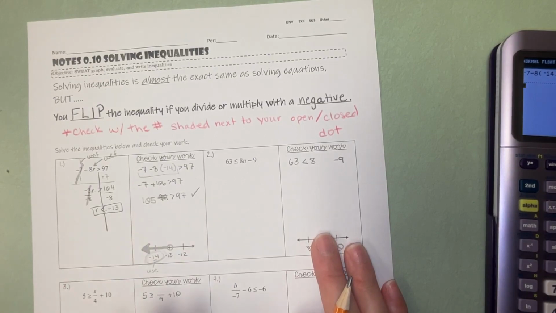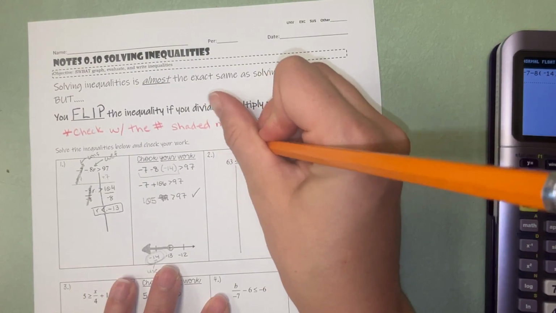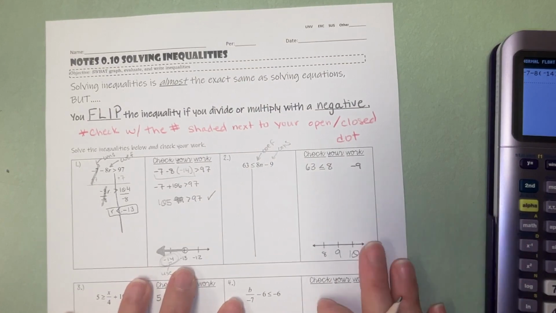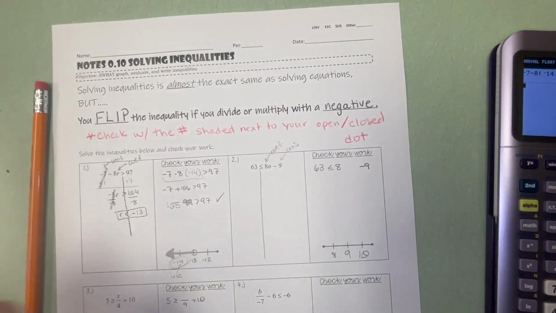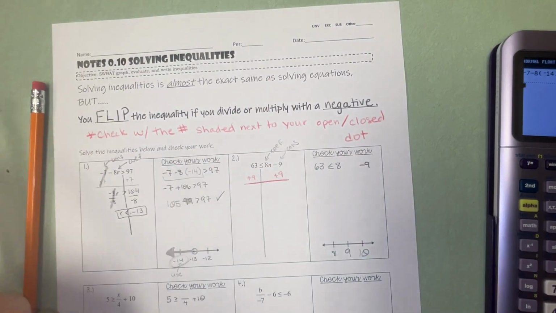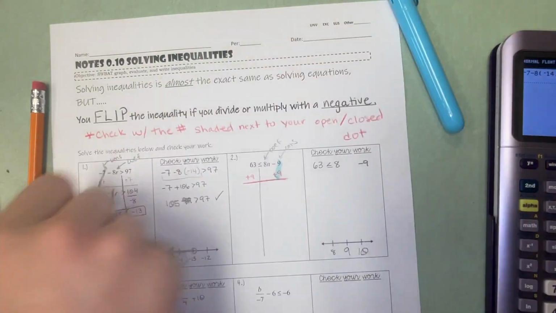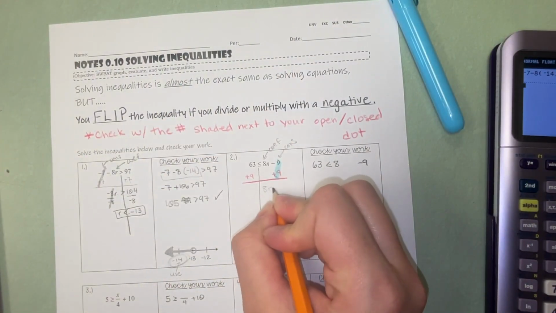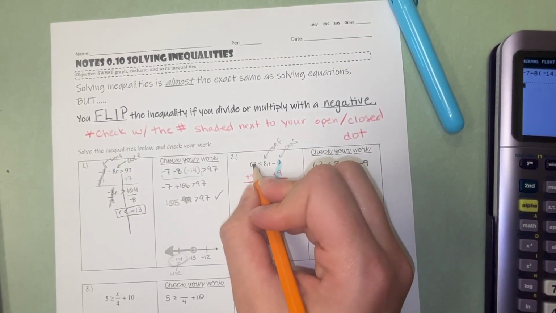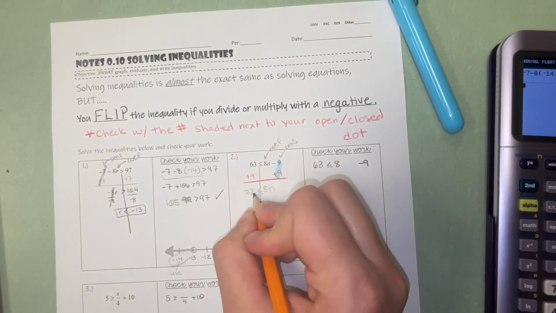Number 2. So let's look at number 2 together. I'm going to draw my balance bar. I know 8 is my coefficient. I know 9 is my constant. So I'm going to solve like how I normally do. I'm going to add that 9 on both sides because I get rid of my constants first. These 9s cancel out. I'm left with 8n and then my inequality symbol. 63 plus 9 is 72.